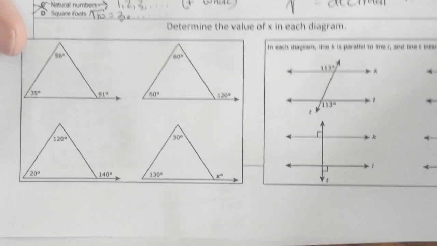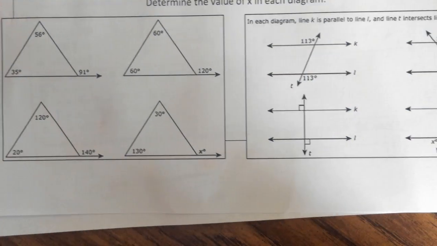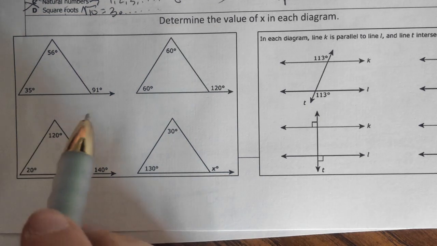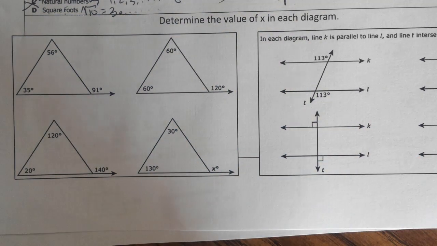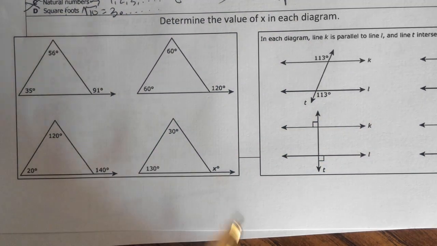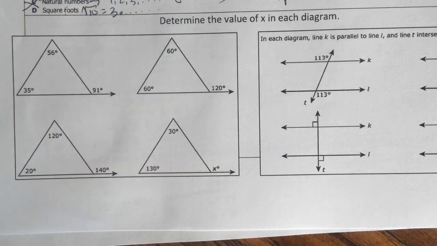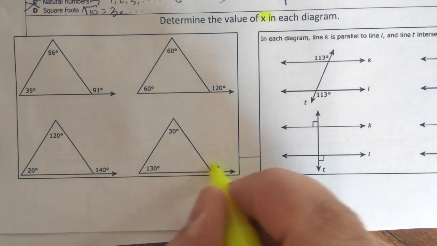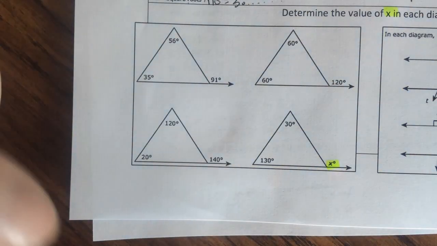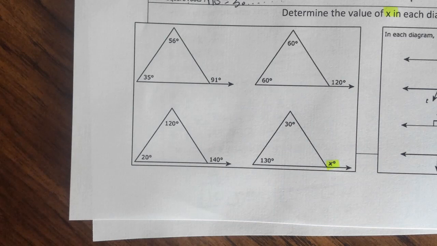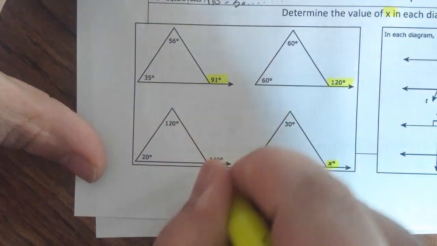Okay. Next, we want to determine the value of x in each diagram. Okay, so remember that in 8th grade, when you see stuff like this, let's look for patterns. Mathematicians look for patterns. So I would recommend looking for a pattern first. I'll show you the pattern first, and then I'll show you the math behind the pattern. So x in this diagram is on the outside of the triangle. It's an exterior angle.